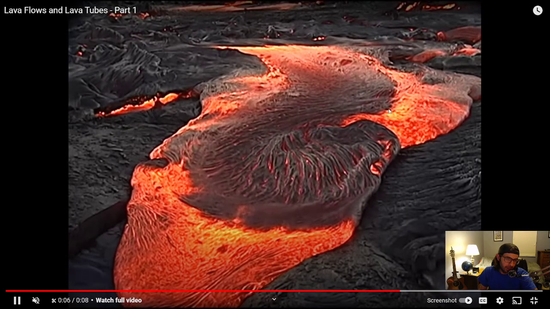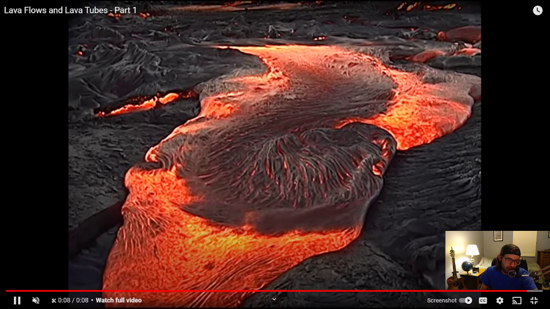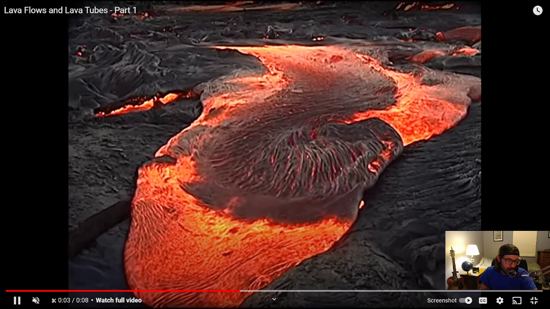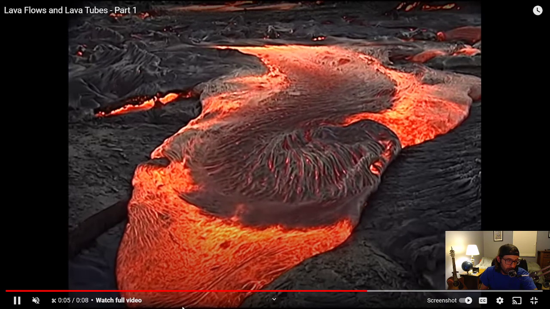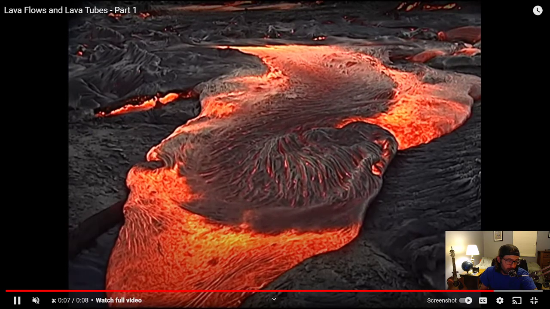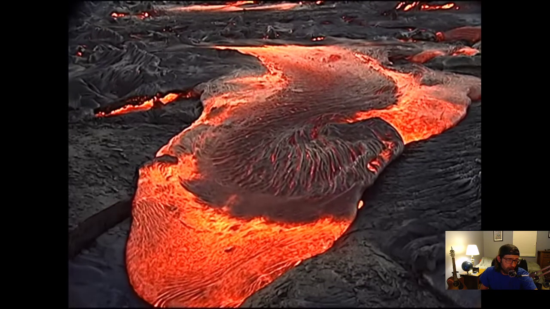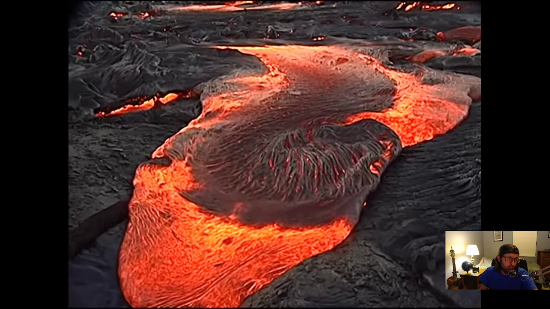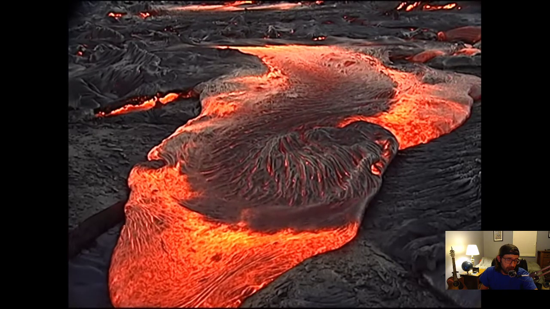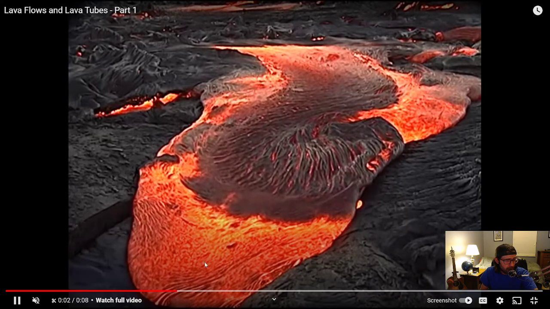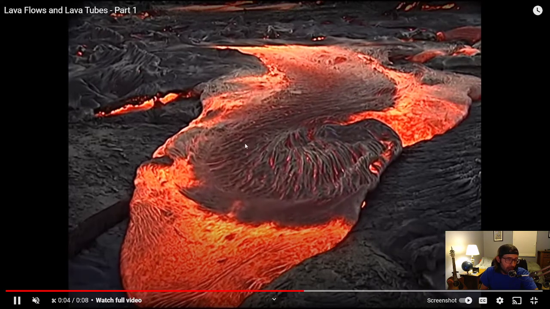Notice down here, it forms an ammonite lobe at the front, or whatever the term is, the ammonite structure that is the way it breathes, and it's almost like it breathes, it heats, is what it's doing.